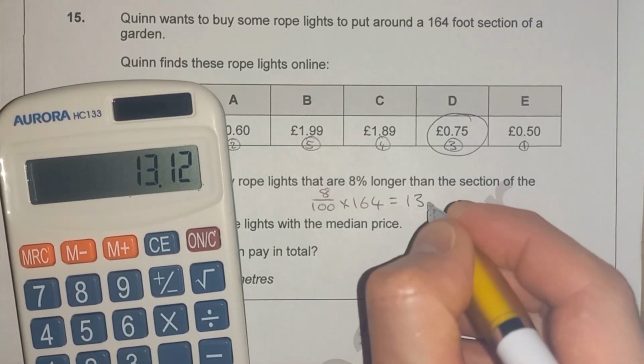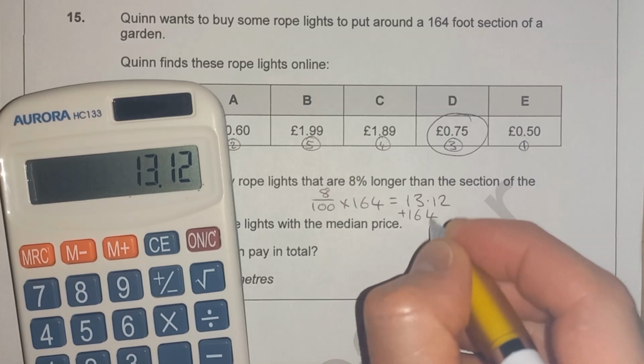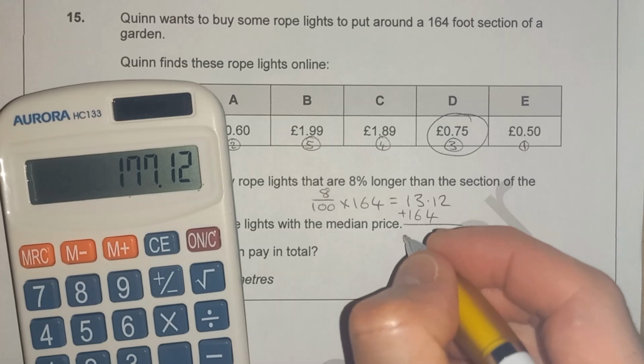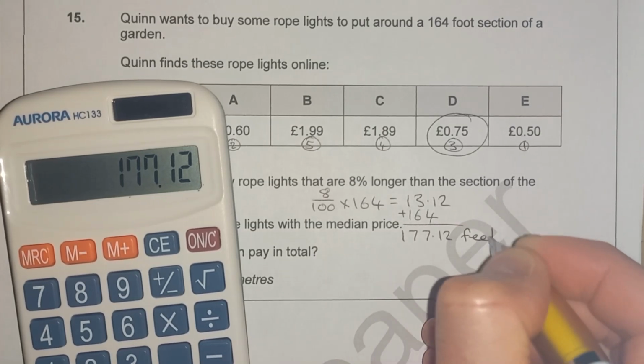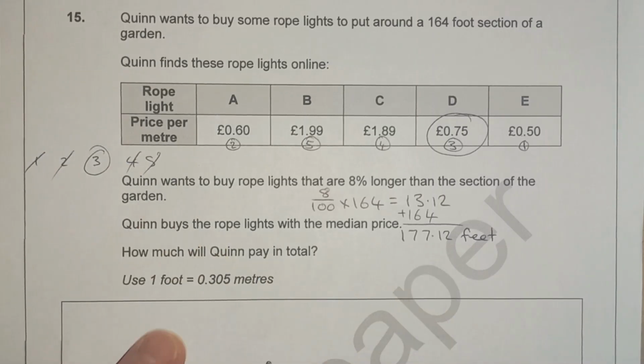So we get an extra 13.12 feet. We want to add on the original 164, which gives us a distance of 177.12 feet.